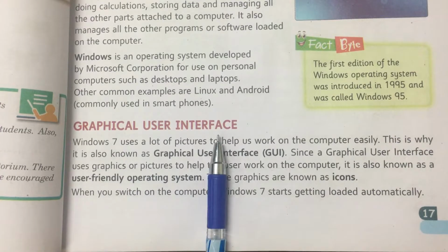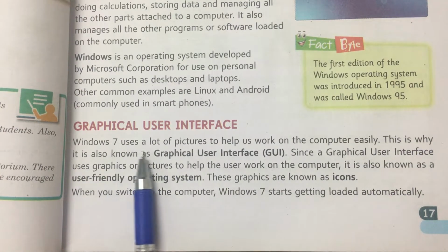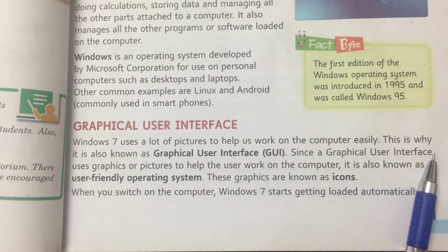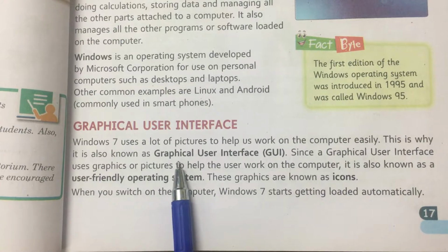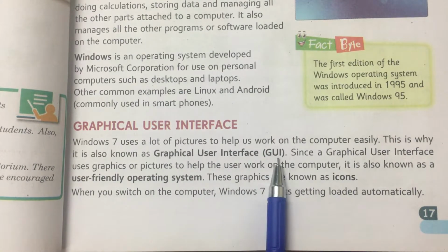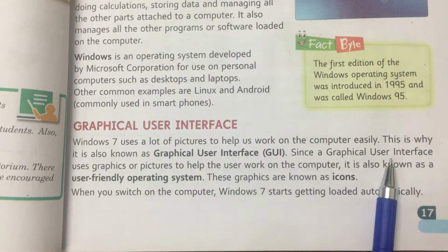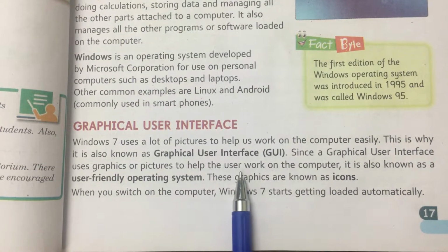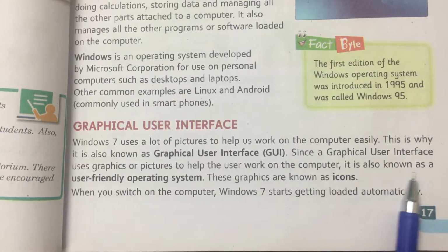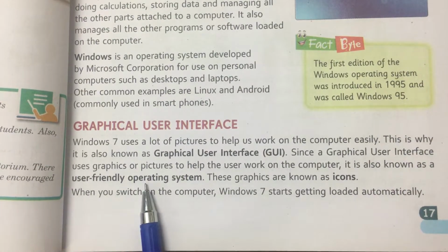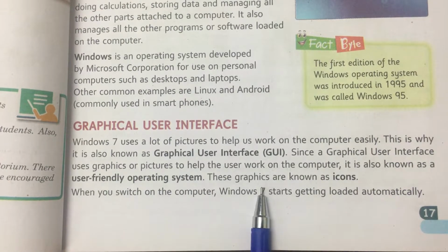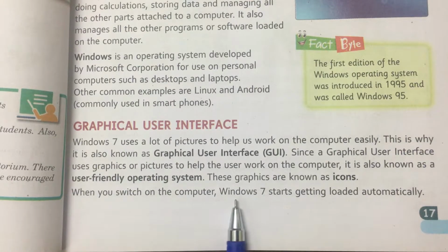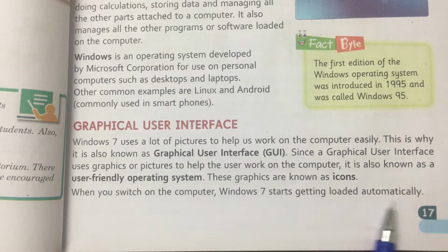Graphical User Interface. Windows 7 uses a lot of pictures to help us work on the computer easily. This is why it is also known as Graphical User Interface or GUI. Since a graphical user interface uses graphics or pictures to help the user work on the computer, it is also known as a user-friendly operating system. These graphics are known as icons. When you switch on the computer, Windows 7 starts getting loaded automatically.